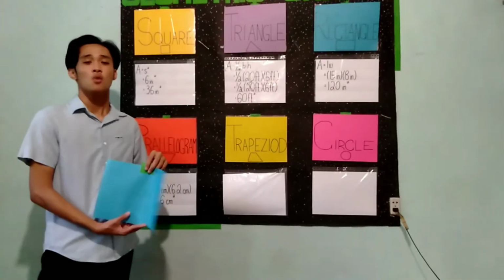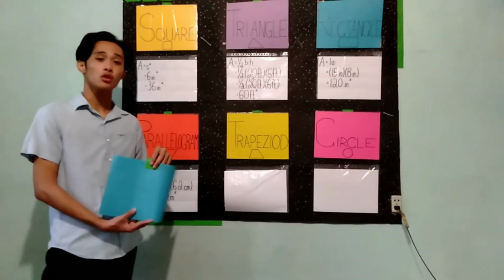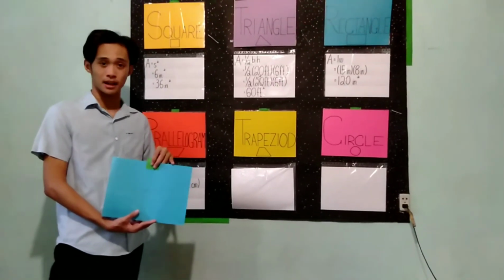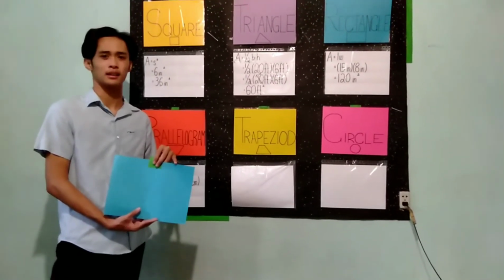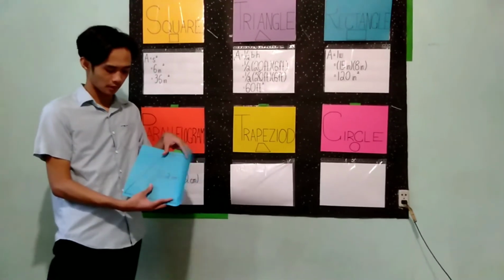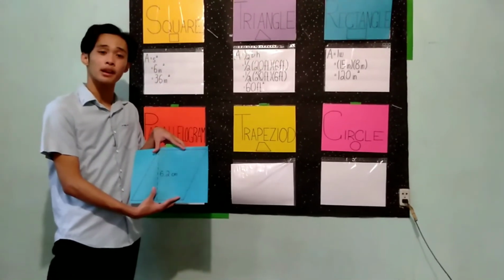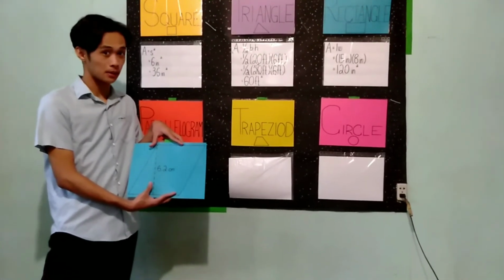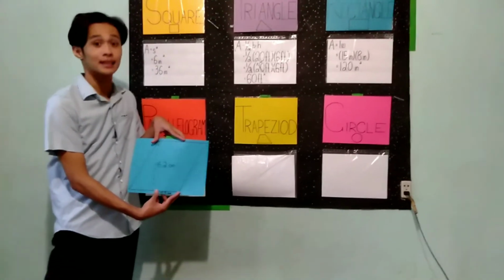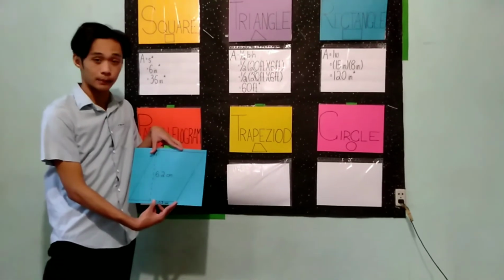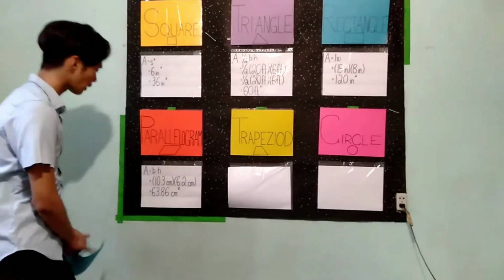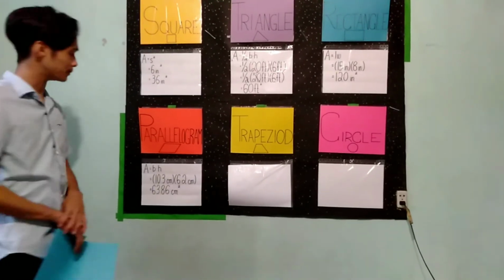Example: what if the measurements of this parallelogram are decimals? How can we solve it? Like this. The height of this parallelogram is 6.2 centimeters, while the base is 10.3 centimeters. Let's calculate. It's just the same.